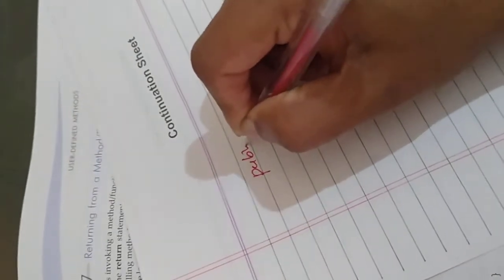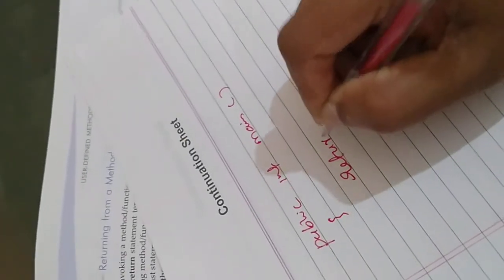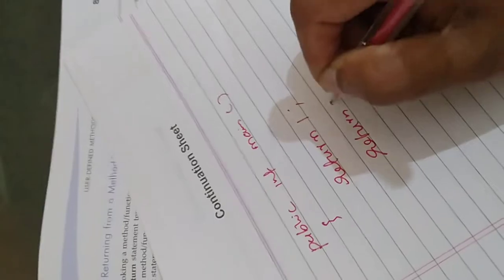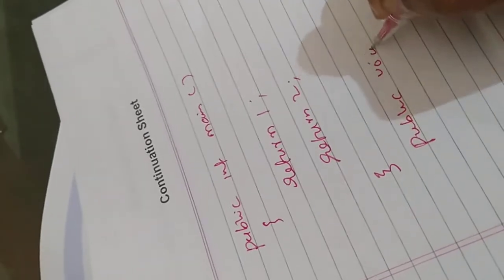Suppose I have a public int main with return 1 and return 2, both of integer type, and I have another method, public void xyz, which is calling this main method.